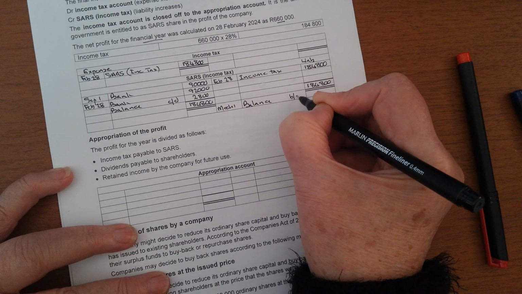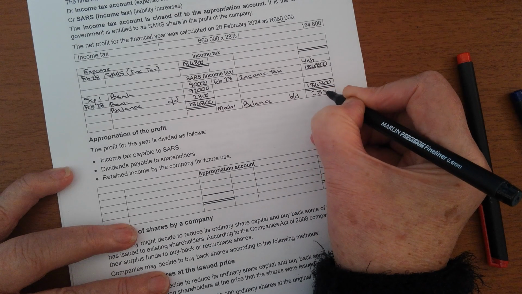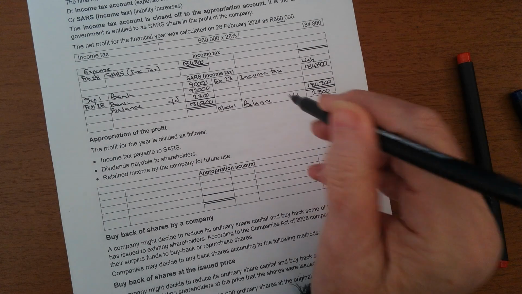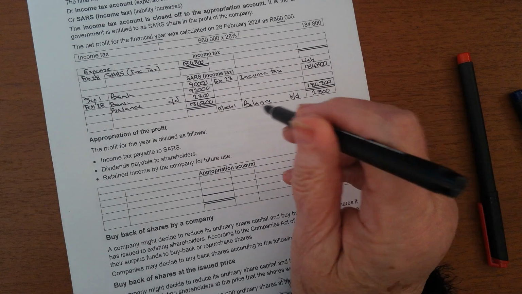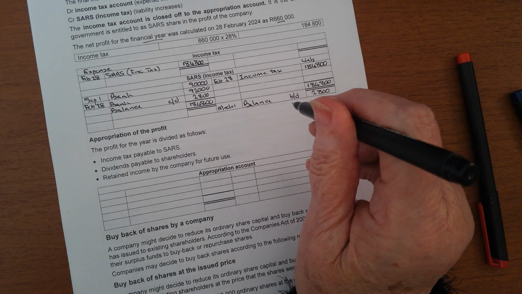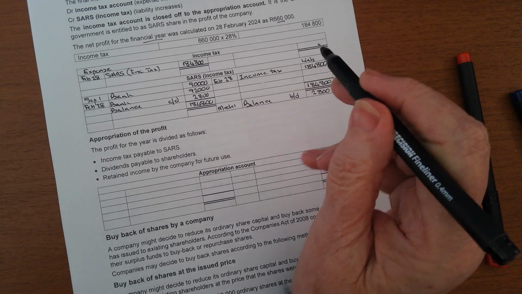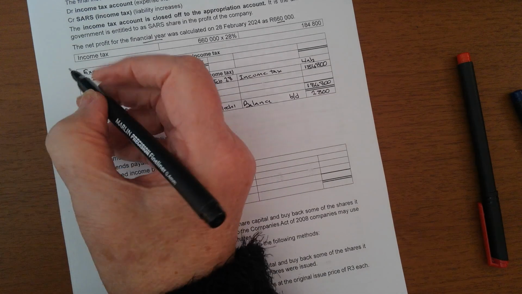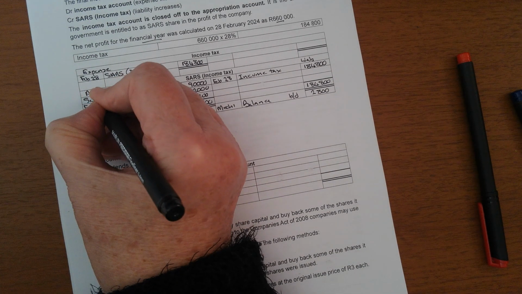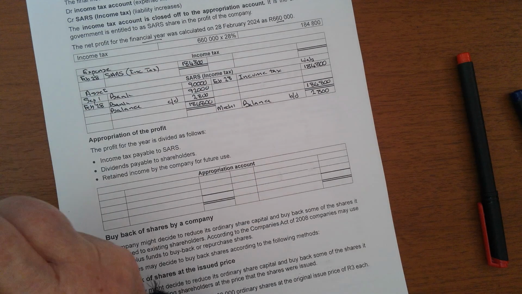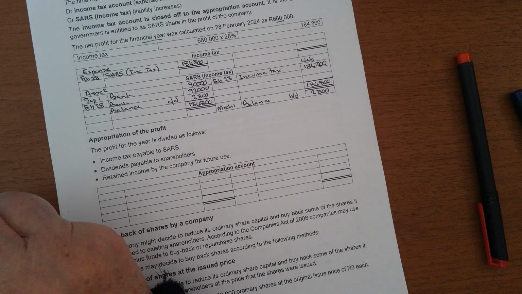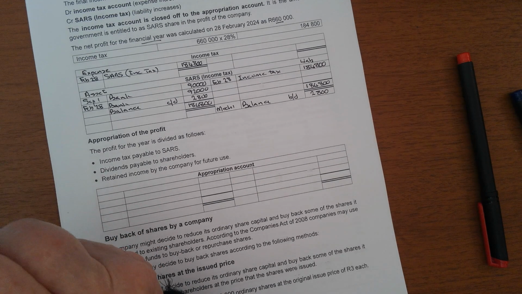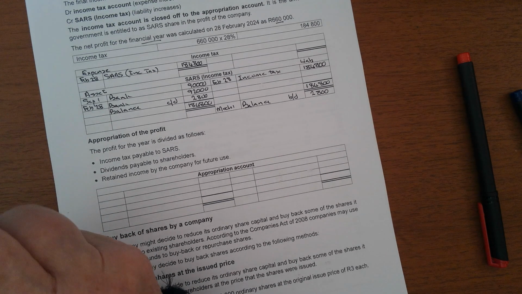Okay, what is very important with this SARS income tax account, except for bank, this is the only asset or liability account that you have that can sometimes be a liability and sometimes an asset. So in bank, if you have a debit balance, it means you've got money in the bank, then it's an asset. If you have a balance on the credit side, it is an overdraft, then you have a liability.